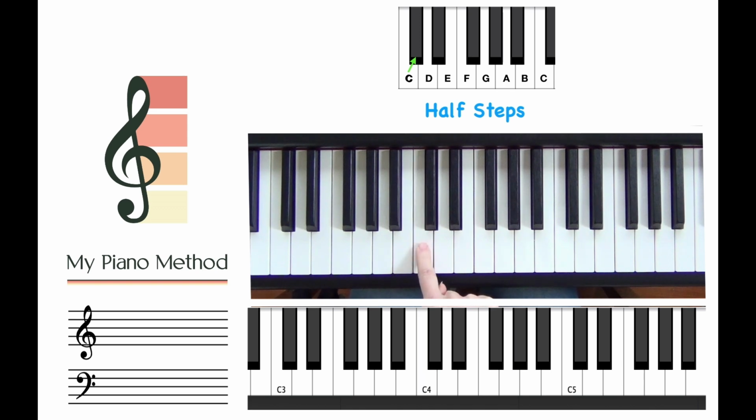So from here, the next closest note up would be this black note. So this is a half step. From here, if we move up a half step, we come to this D. And then it will be this black note, and then to this E. And then there's no black note here, so a half step would be to this F. And then we just move up like this.